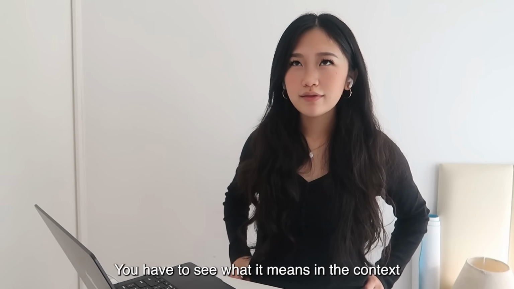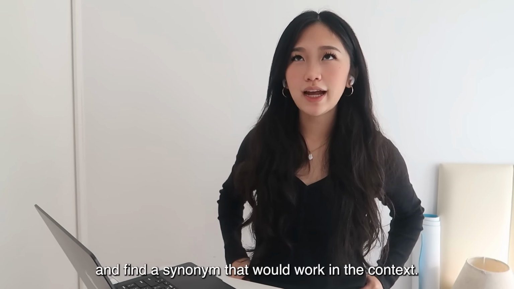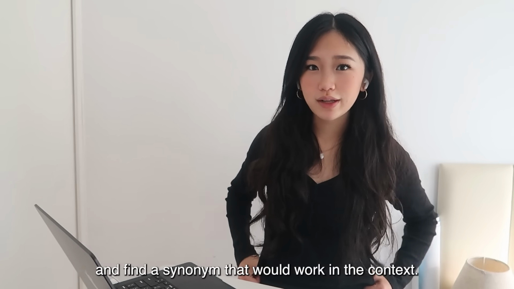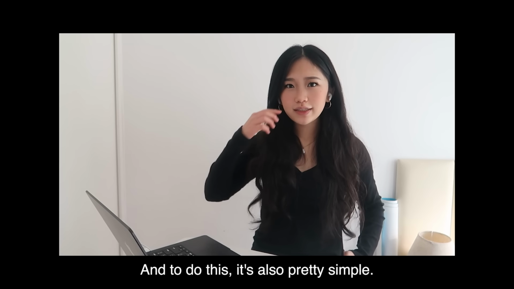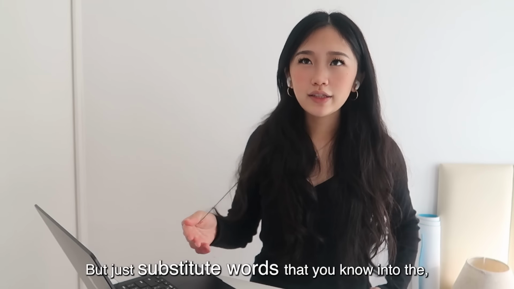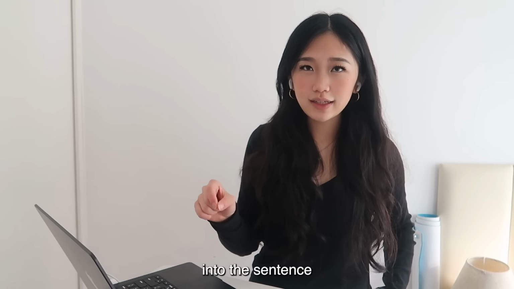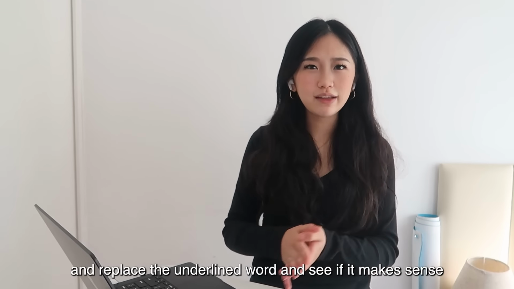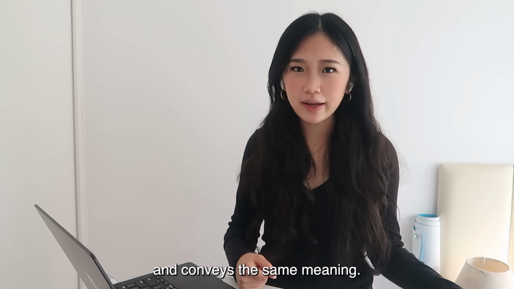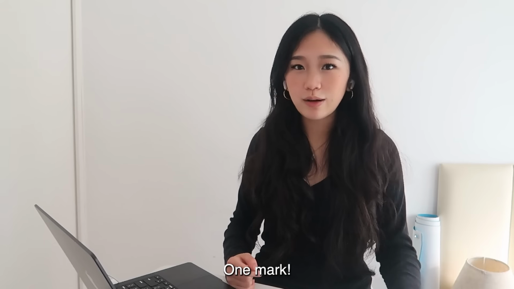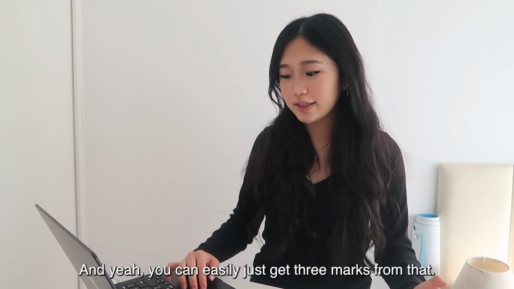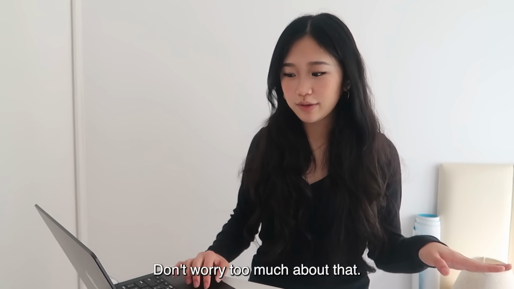You have to see what it means in a context and find a synonym that would work in the context. And to do this, it's also pretty simple, but just substitute words that you know into the sentence and replace the underlined word and see if it makes sense and conveys the same meaning. If it does, then you got it, 1 mark. And yeah, you can easily just get 3 marks from that. Not too difficult, don't worry too much about that.